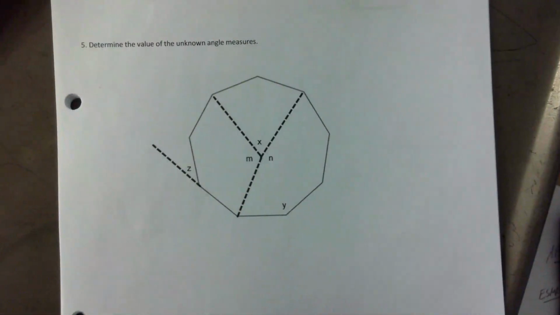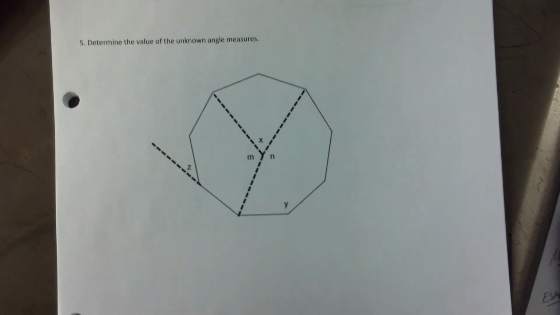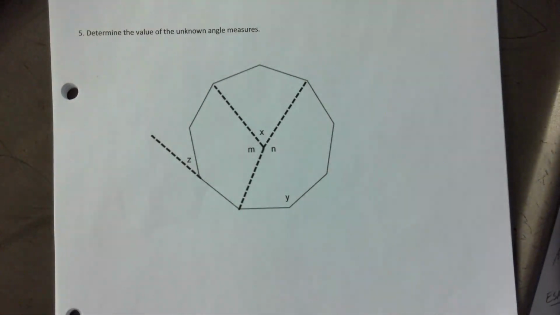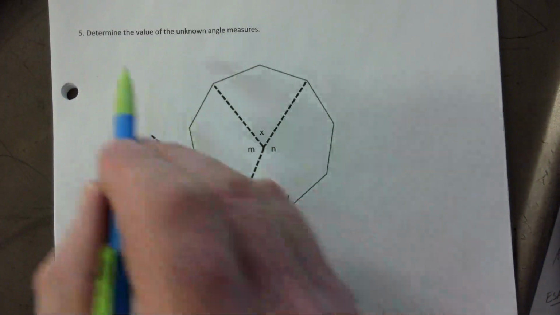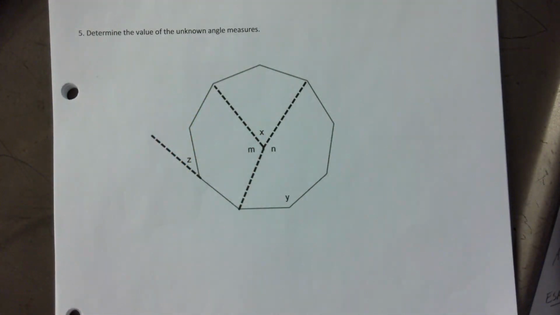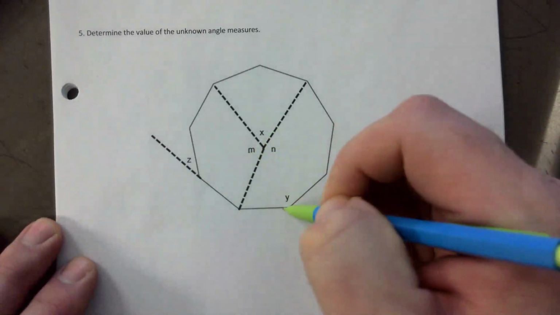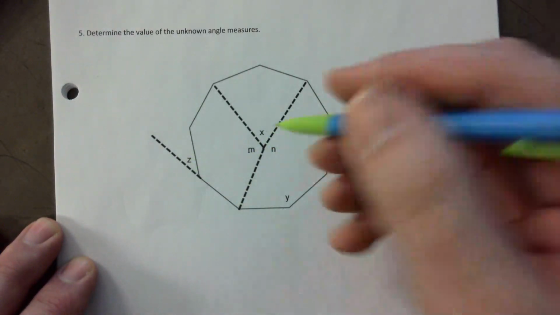I'm going to go to 38, and I'm going to park on this. I just assigned 38, right? Yeah. And we're going to try some on 39 as well. So determine the value of the unknown angle measures. All these letters have to have a number at the end of the day.